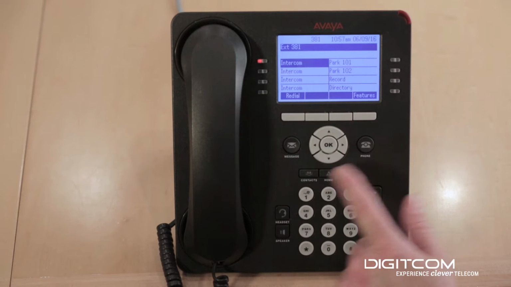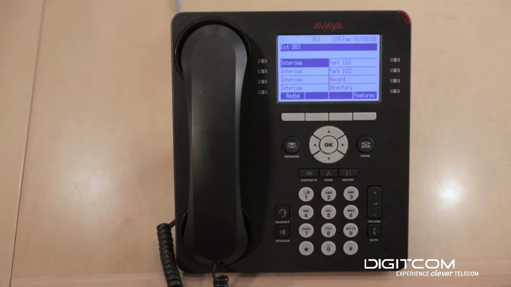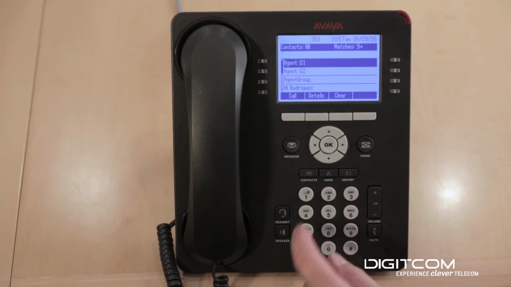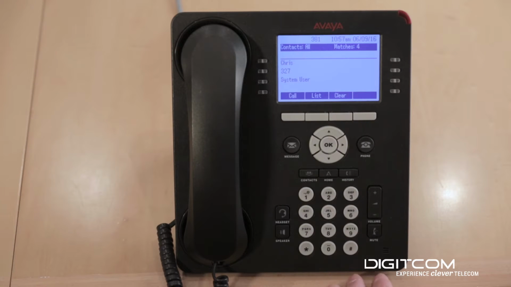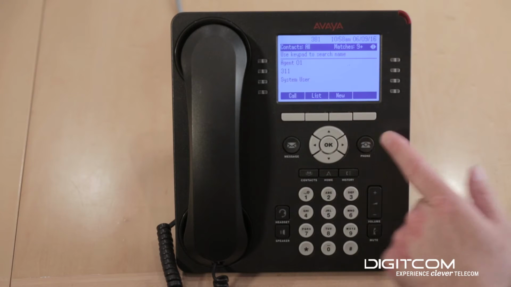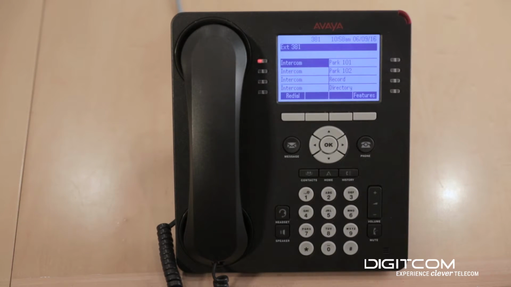Underneath the navigation dial, there's three little buttons here. The first one is contacts, or an internal directory. So basically, any extension in the system, you can search by pressing the contact button, and you can spell the name of the person you're looking for, and eventually it should go to that person and give you an option to call, and details will actually give you their extension number as well. Again, we can press the phone button here to get out of that menu.